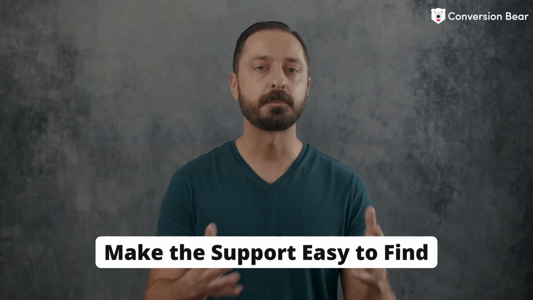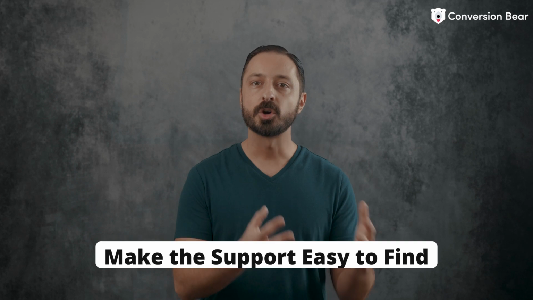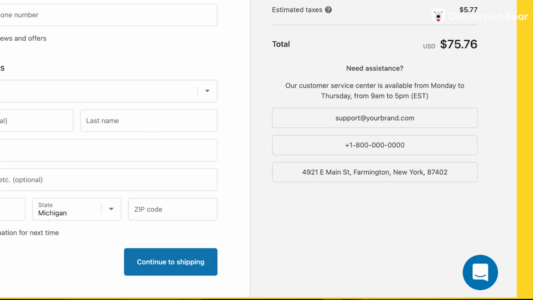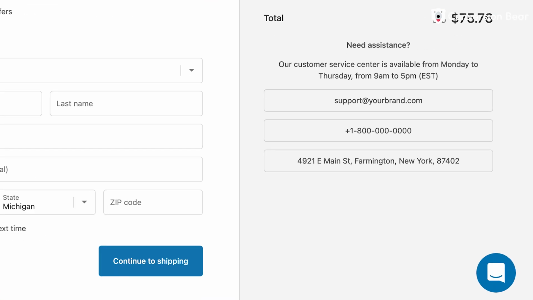Next, you want to make the support easy to find. Showing your contact information or integrating a chat into your checkout page may seem like a small change, but it can actually go a long way towards making the customer experience better. On the screen, you can see an example where the customer support information is clearly presented and a chat bubble is visible in the corner.